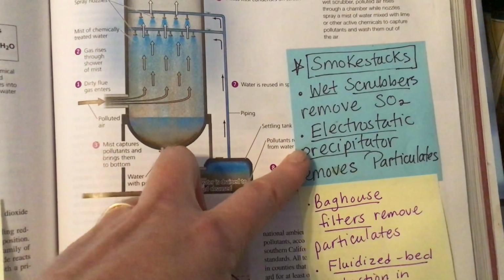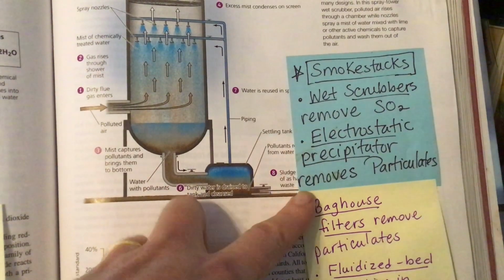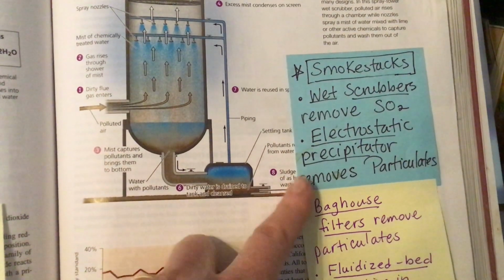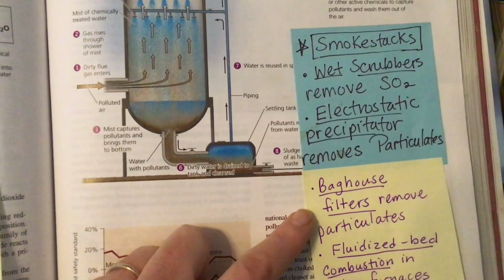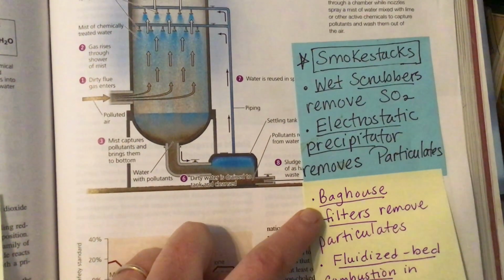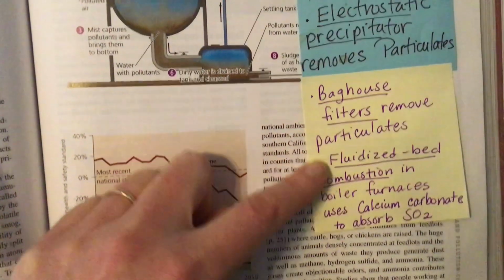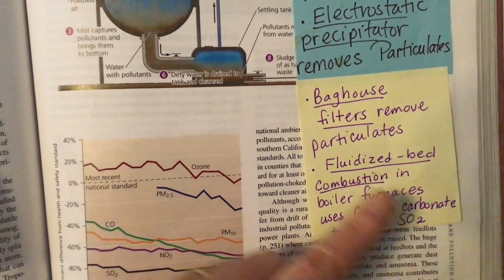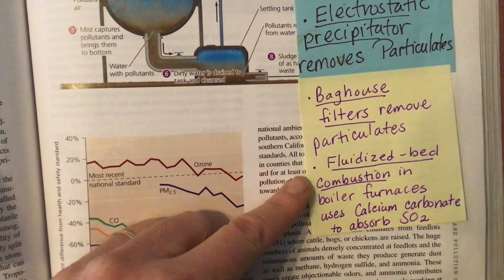We can also put something called an electrostatic precipitator that removes particulate matter. There's another thing that removes particulates called a baghouse filter. And then here's something else that removes SO2, something called fluidized bed combustion.